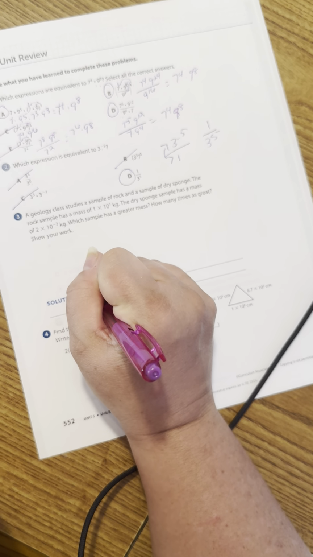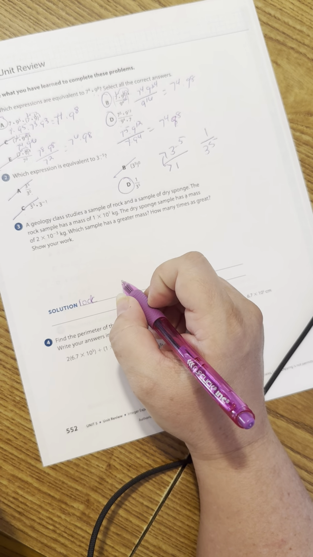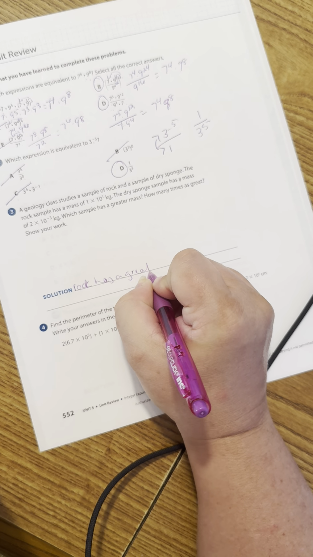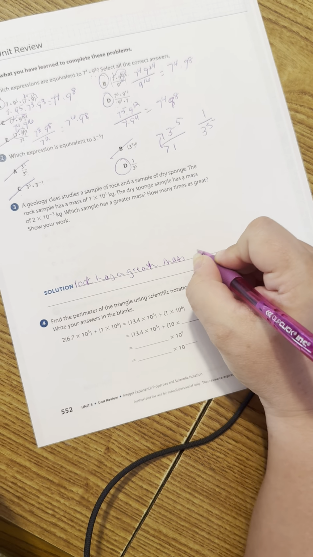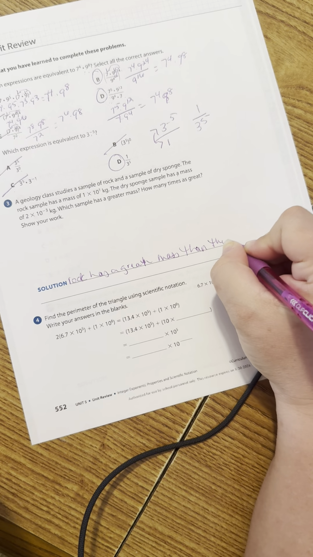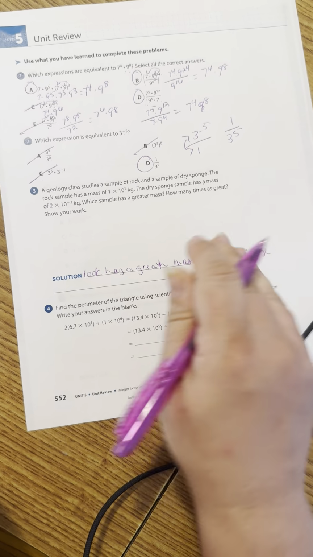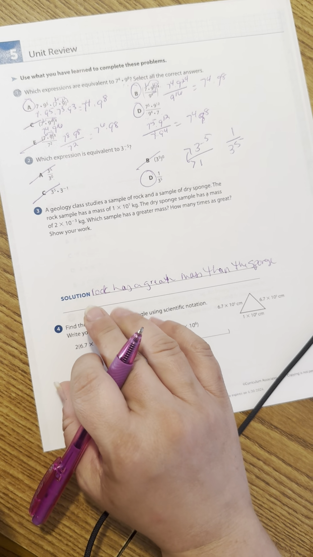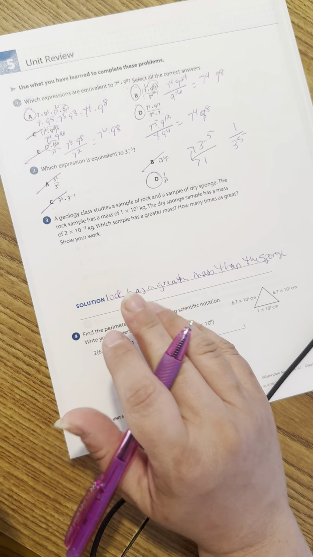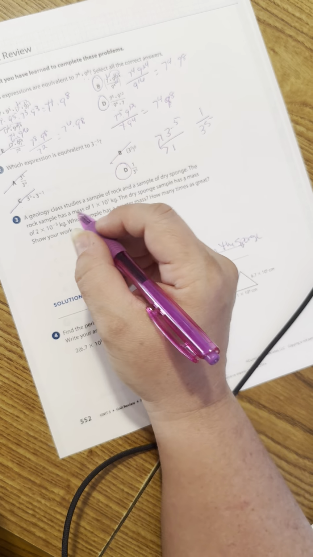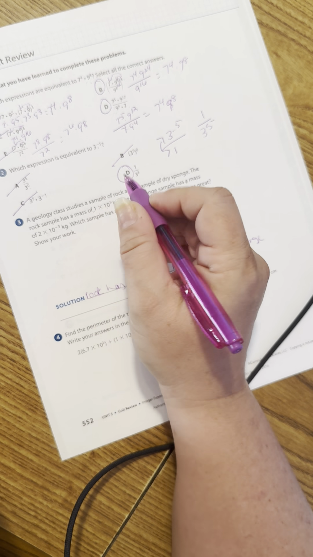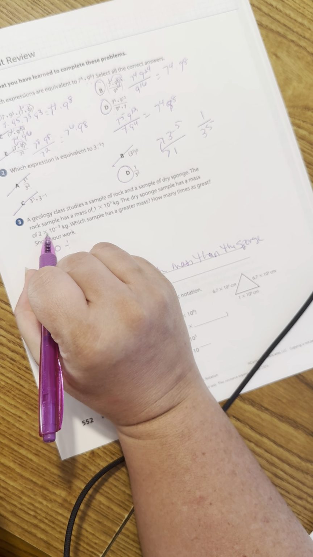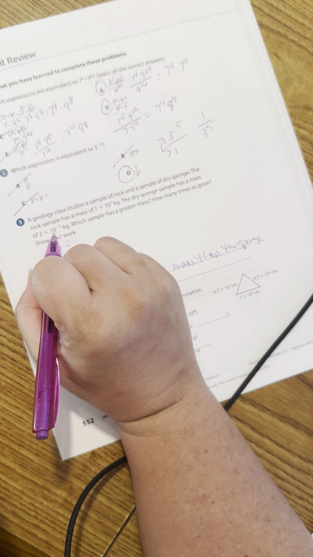Okay, so the rock has a greater mass. And then basically, so 1 times 10 to the first is going to be 10. And then this is going to be 2 times 10 to the negative 3.